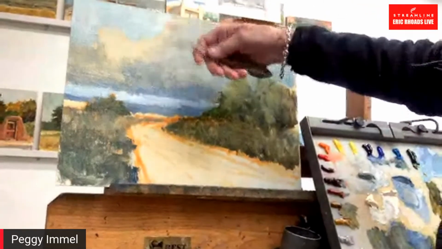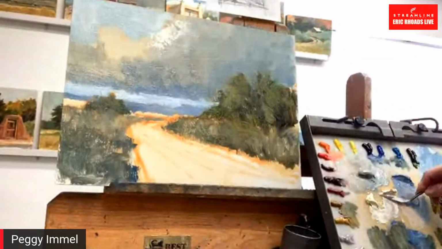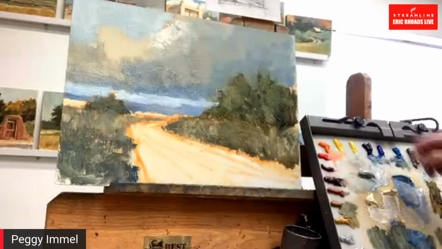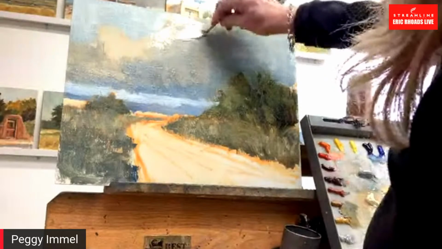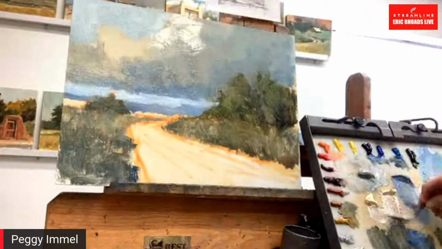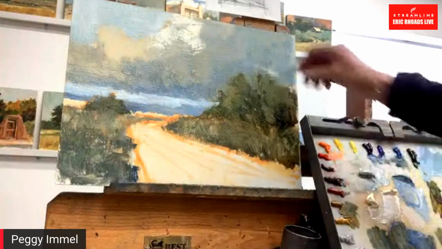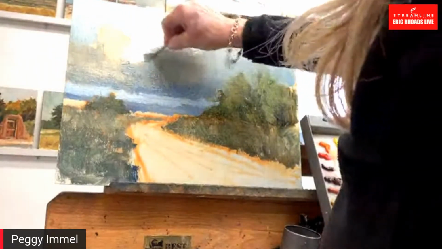I like that. Okay, I have a palette knife. I'm putting this light white on. Is that pure white? These are my two warm whites that I mixed. I'll go into a lighter white later, but it's the white with the ochre and the white with the cad yellow.